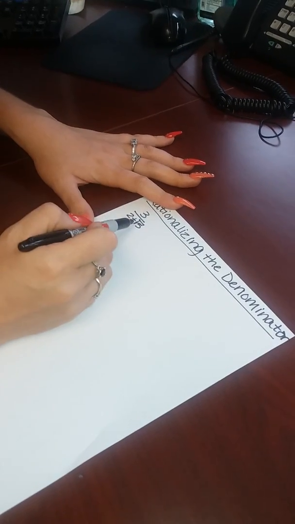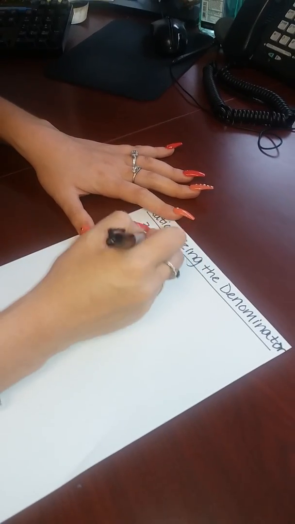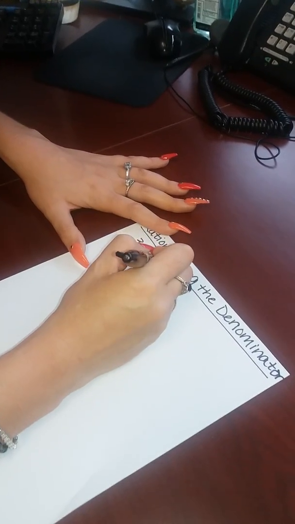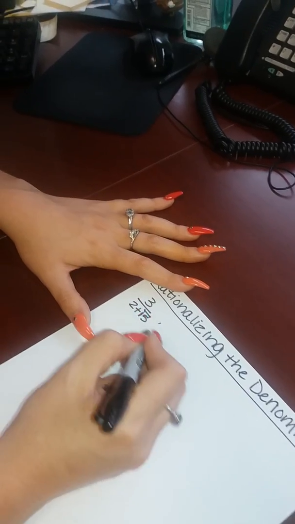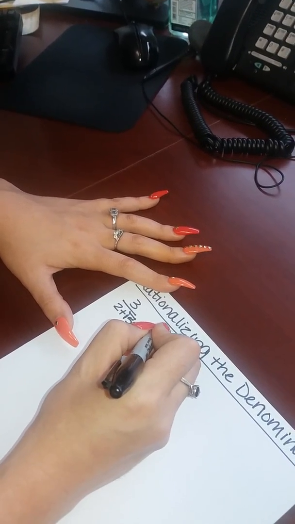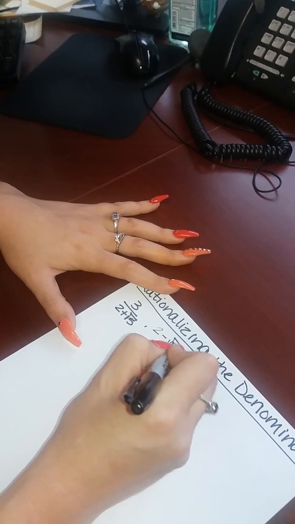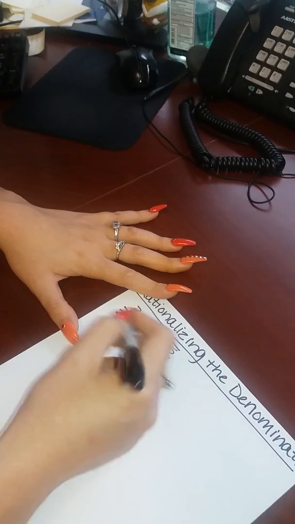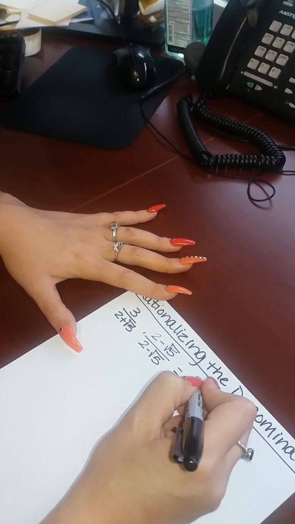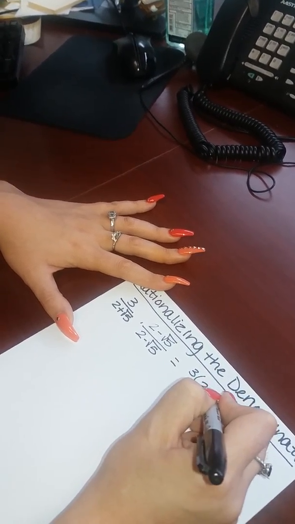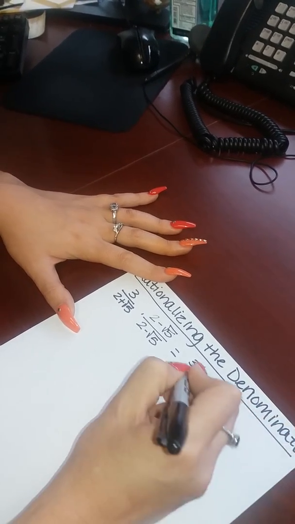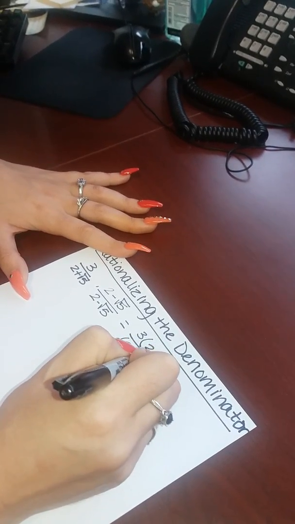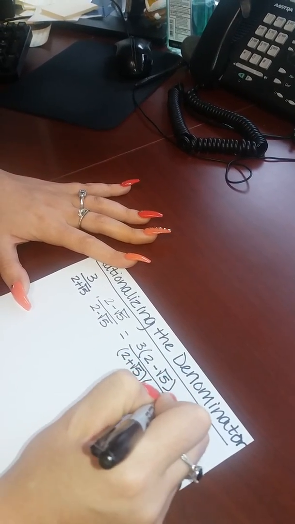So what we do to basically free the radical to be able to solve this is we're going to multiply by the inverse. So the inverse of 2 plus radical 5 is going to be 2 minus radical 5 over 2 minus radical 5. You do it to both sides. So this is going to end up being 3 times 2 minus radical 5, and this ends up being 2 plus radical 5 times 2 minus radical 5.